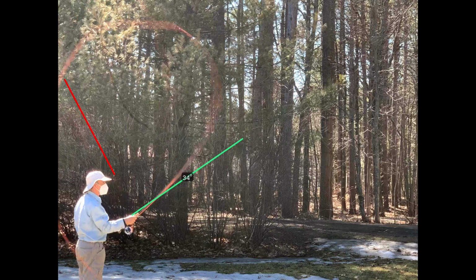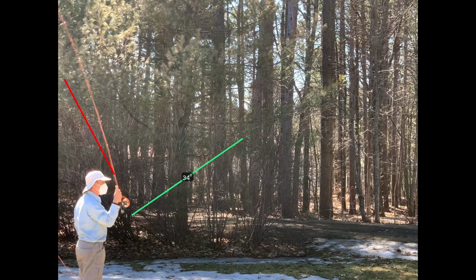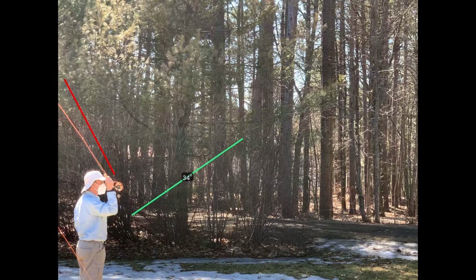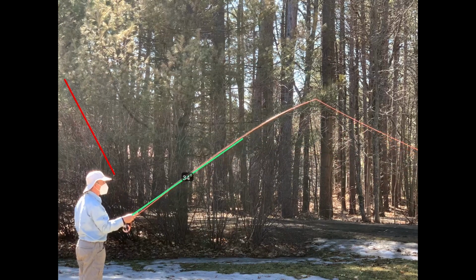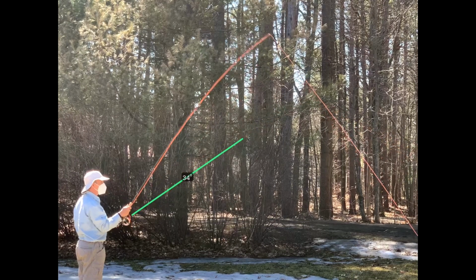I'm almost at RSP. Look, that rod's really bent over right now. So at the very end of the stroke, I'm going fast. At the very beginning of the stroke, I'm going really slow. Ain't much happening there. Let's see what happens when we throw a wide loop roll cast.